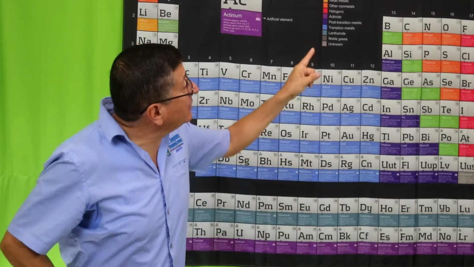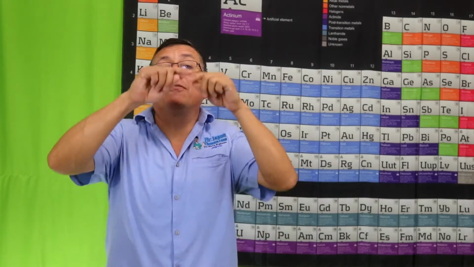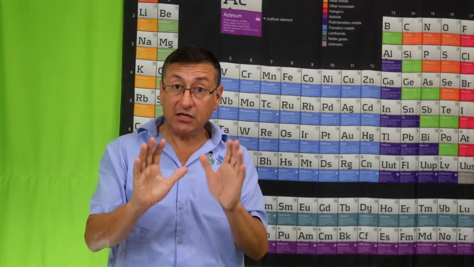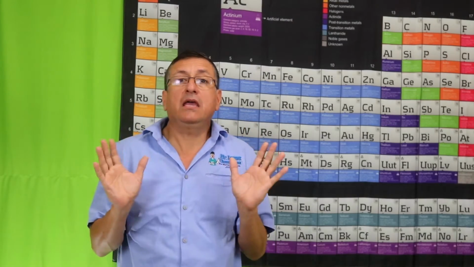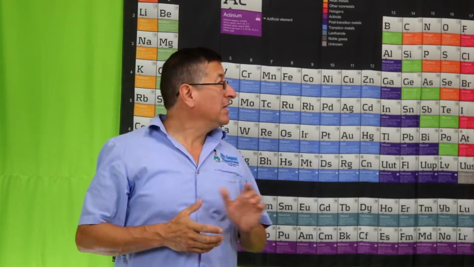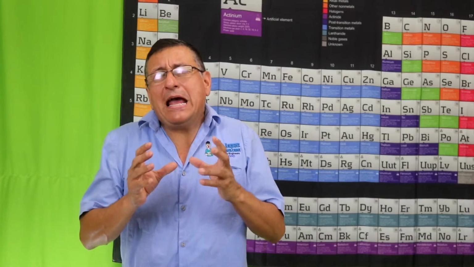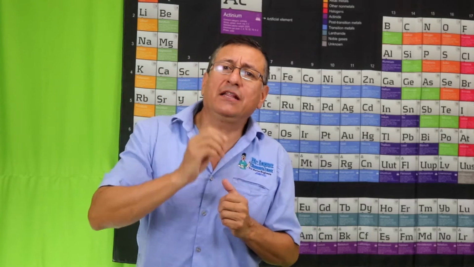The elements located in group number 8 have the last orbit full. The maximum is 8, you remember? 8 is full. The elements located in group number 7 are practically full. They only need one additional electron.